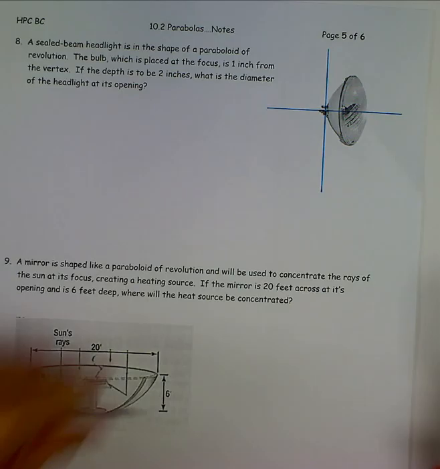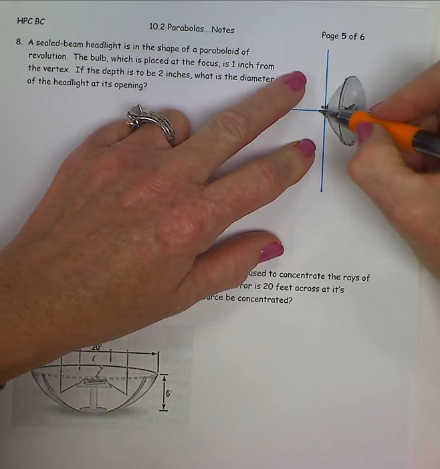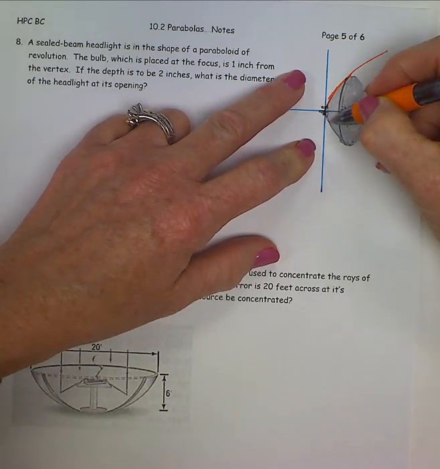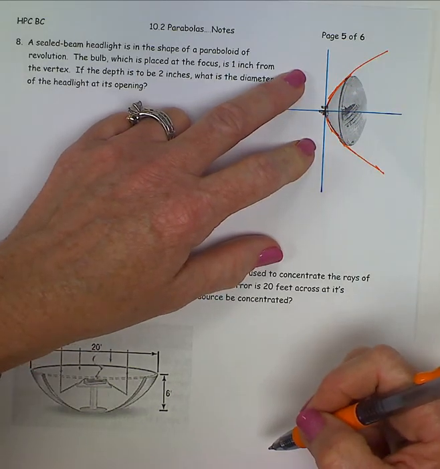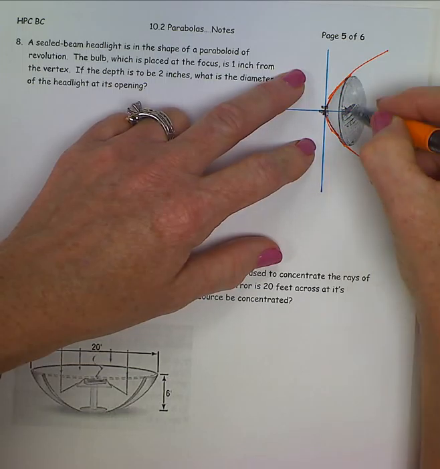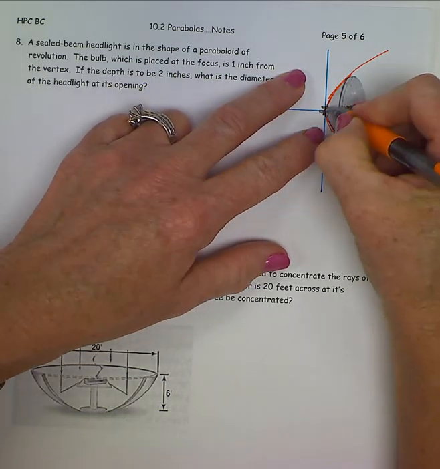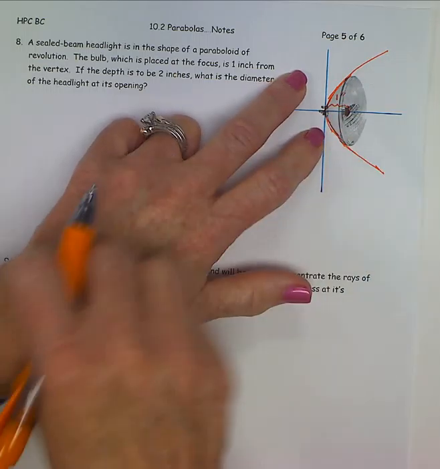So if we put this on here, we see this cross-section parabola coming out this way. See the light in here? There's your light, right there. That light is 1 inch from the vertex.